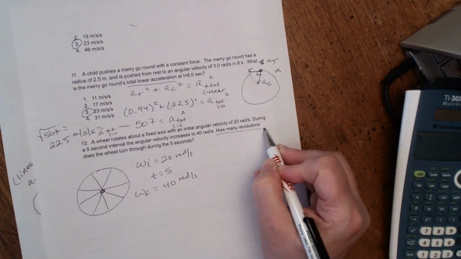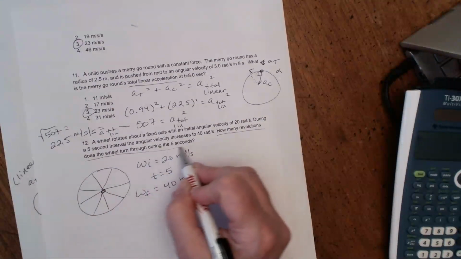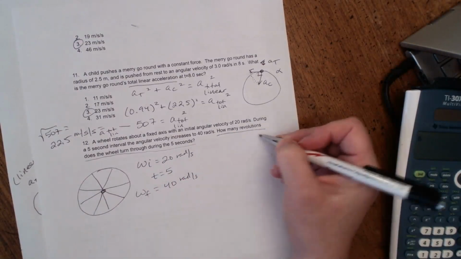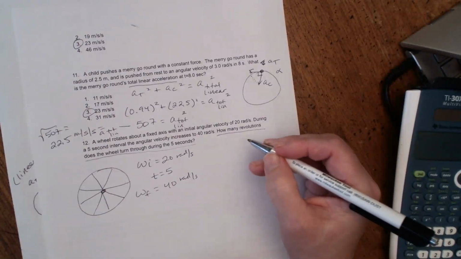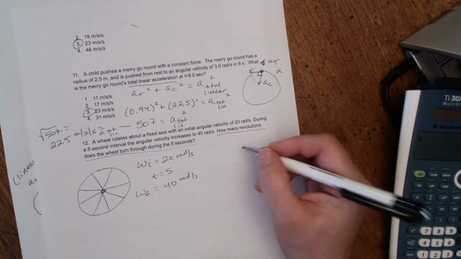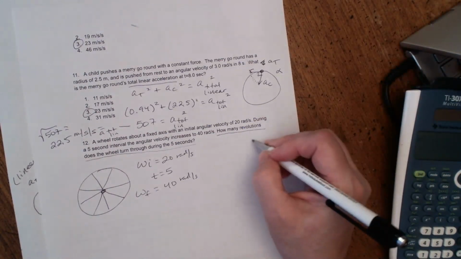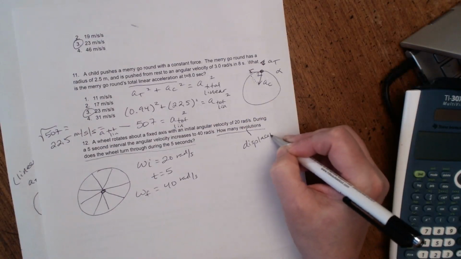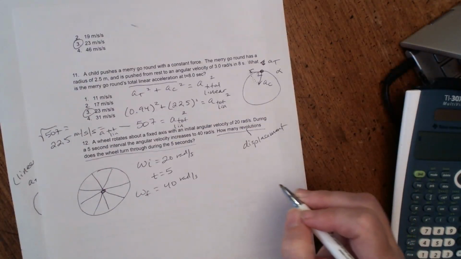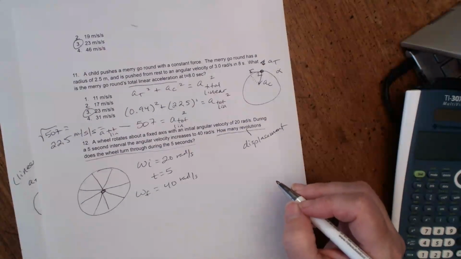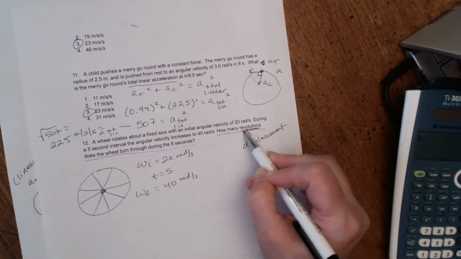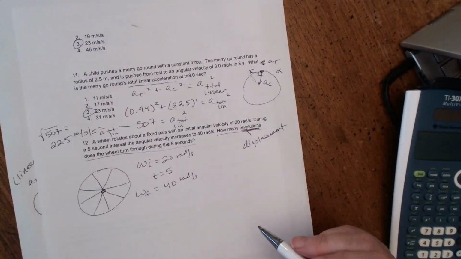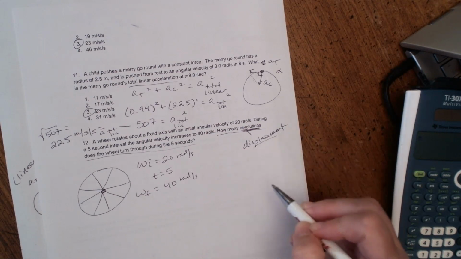How many revolutions does the wheel turn through during the 5 seconds? Anytime you see anything like how many revolutions, how many radians, how many degrees, those are always a displacement. Displacement for rotational bodies is angular. So we want to know how many revolutions it turned through, so we've got to get displacement.